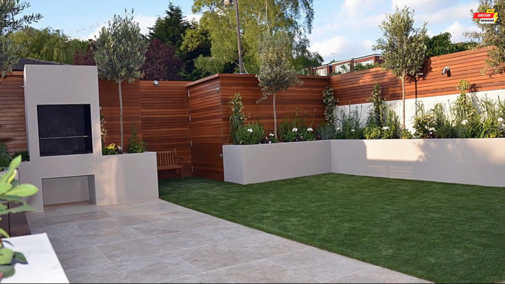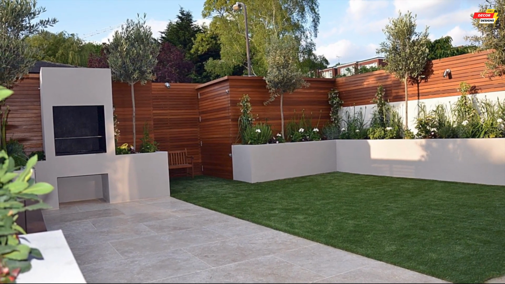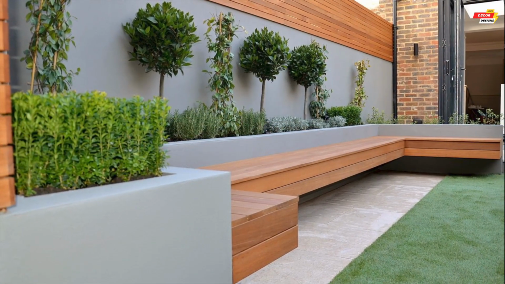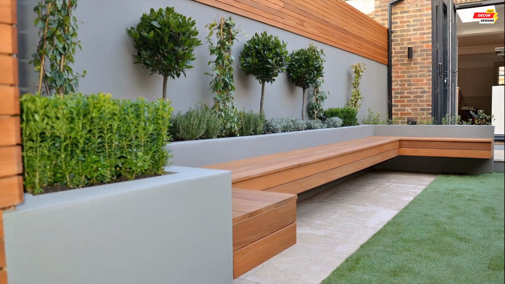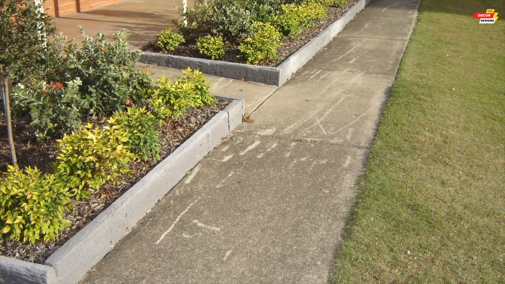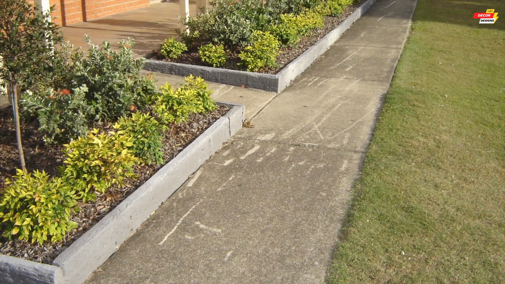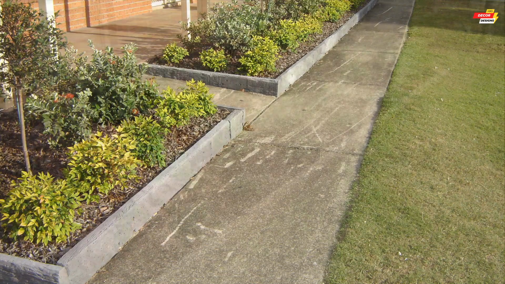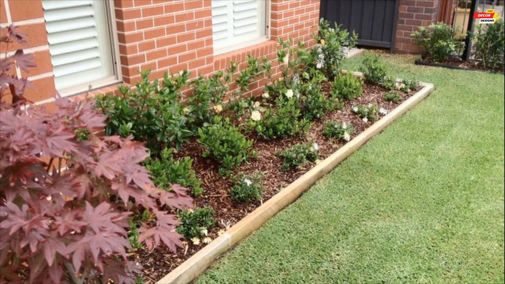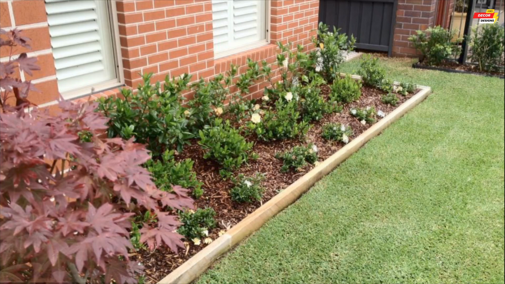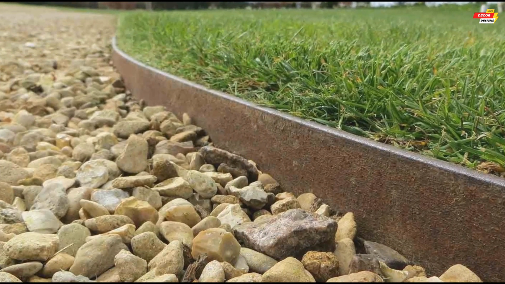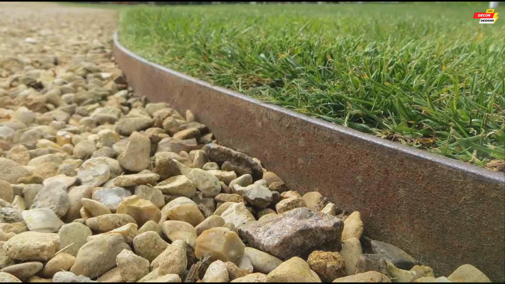Secondly, it aids in preventing the encroachment of grass and weeds into your flower beds and vegetable gardens. A physical barrier inhibits the spread of unwanted vegetation, reducing the time and effort required for weeding and maintaining clean garden beds. Thirdly, modern garden edging can help with retaining mulch and soil within the planting areas, preventing erosion and ensuring that your plants receive the necessary nutrients and moisture. This is particularly beneficial on sloped terrains.